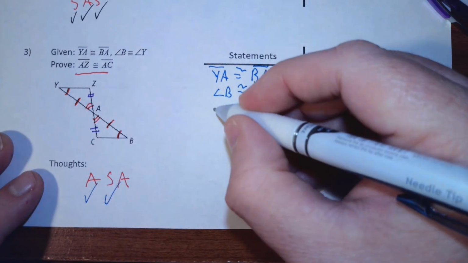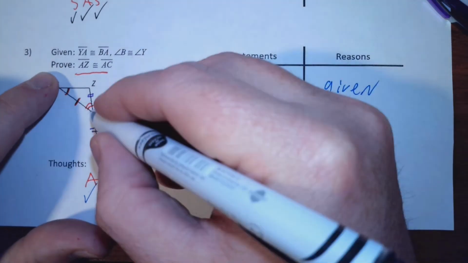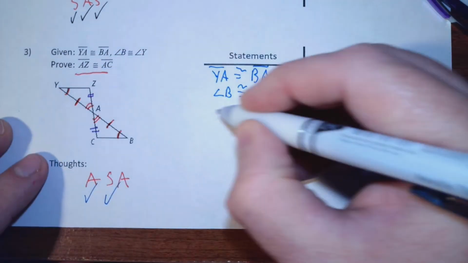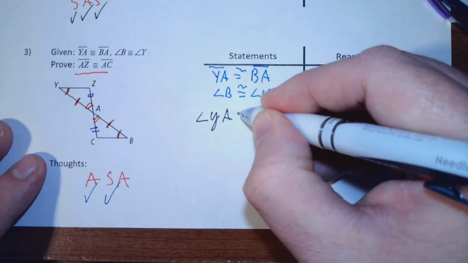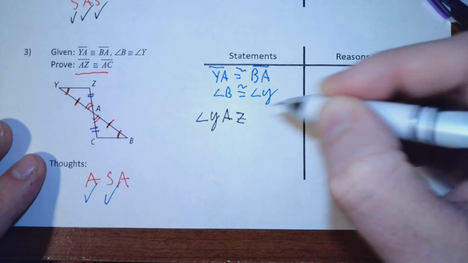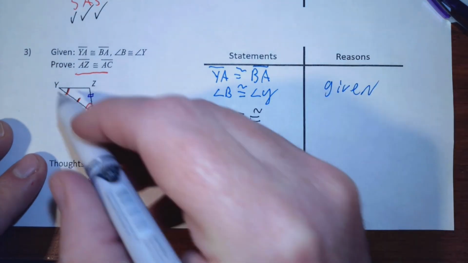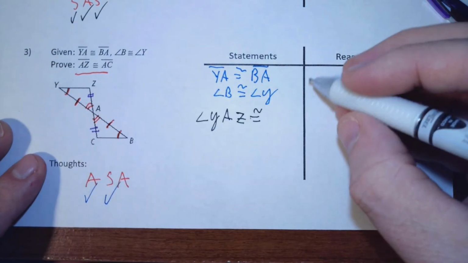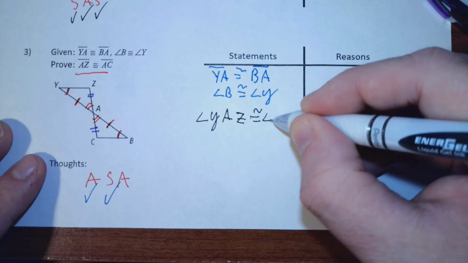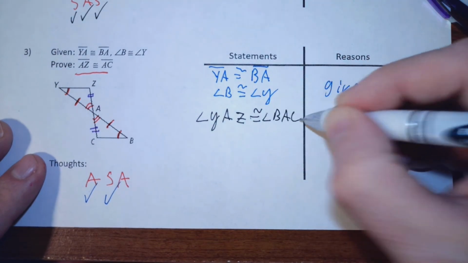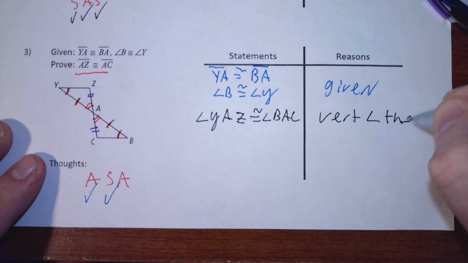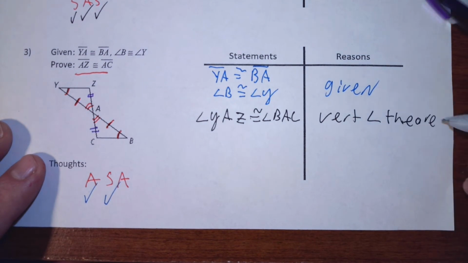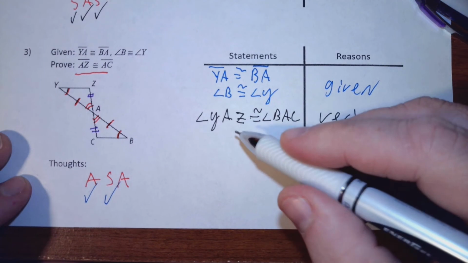I'm going to do this YAZ, angle YAZ is congruent to, so YAZ, so that's congruent to BAC. And that is, again, vertical angle theorem. We use that a lot. Anytime they're touching like that. Okay, moving on.